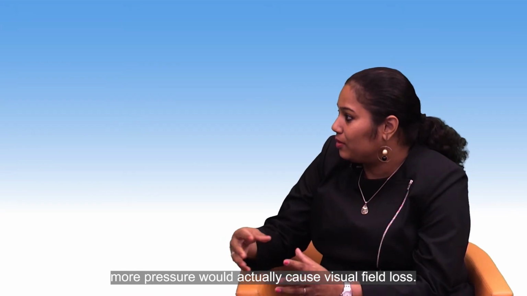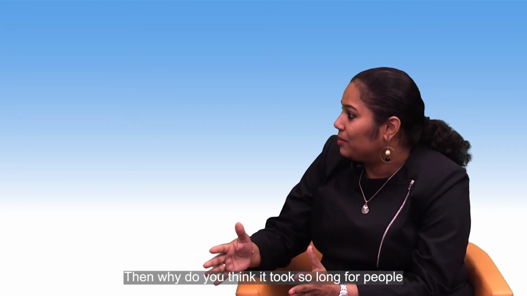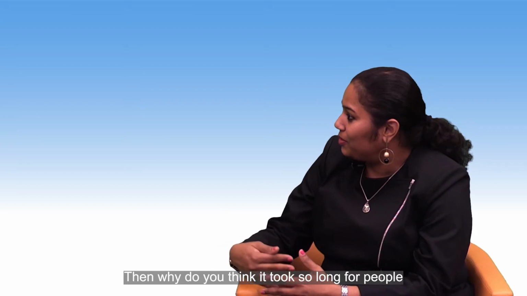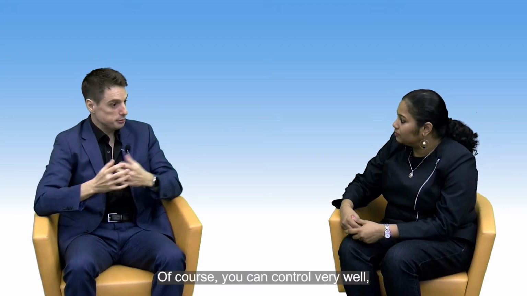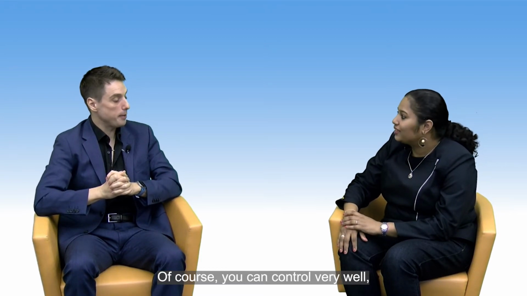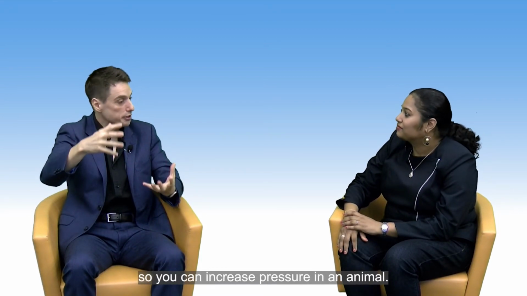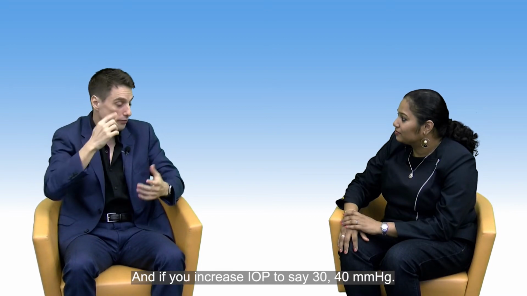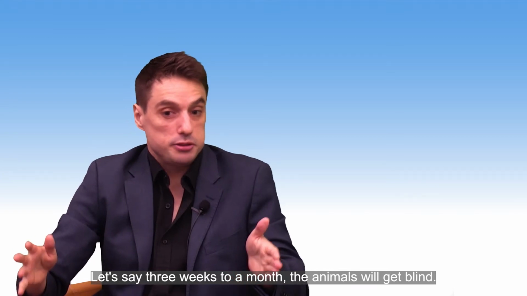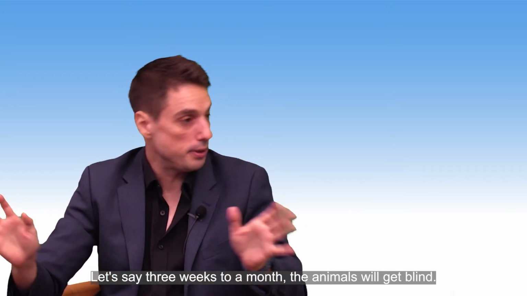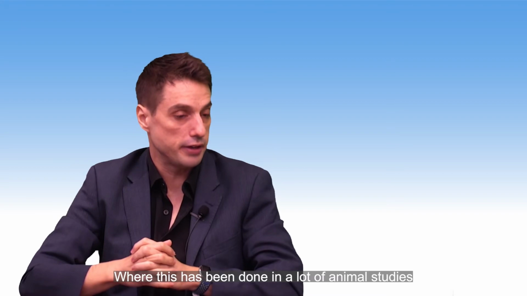Right? Yeah. It does seem intuitive that more pressure would actually cause visual field loss. But then why do you think it took so long for people to actually do a study of this? So we knew it for a long time. In animals, it's easier to do that, of course. You can control very well. So you can increase pressure in an animal. And if you increase IOP to, let's say, 30, 40 millimeters of mercury for, let's say, 3 weeks to a month, the animals will get blind, right? This has been done in a lot of animal studies.